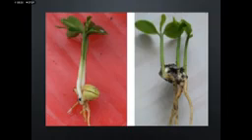Examples are mango and citrus. Mango seeds and citrus seeds generally show polyembryony. Here is an image. In this image, you can see that from a single seed itself, in the first figure, there are two embryos.